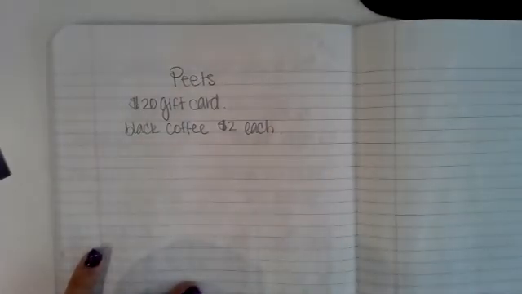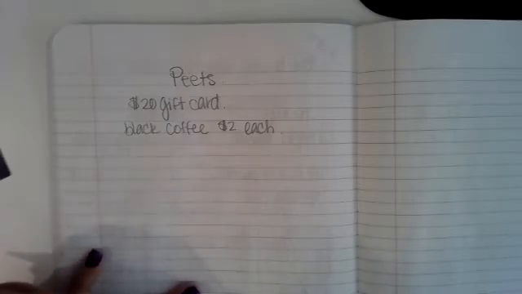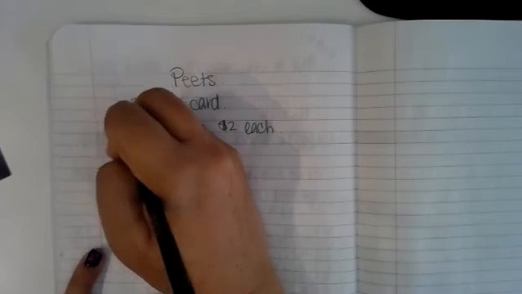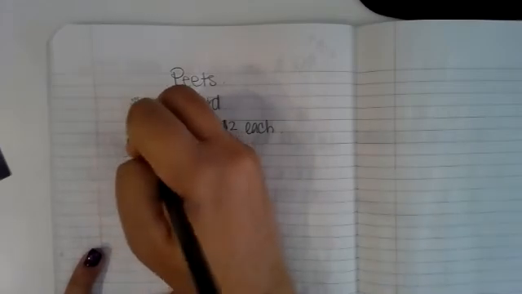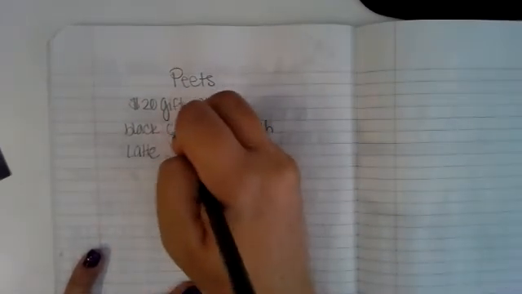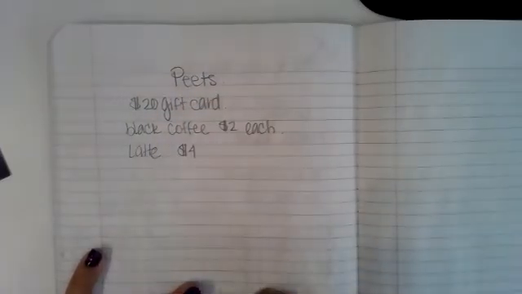Black coffee means that there's no sugar or cream, like no sugar or milk. It's like straight coffee, which in my personal opinion does not taste good. I, on the other hand, am going to be ordering a latte, because that's what I drink every day. And unfortunately, that is going to run me $4 a latte.